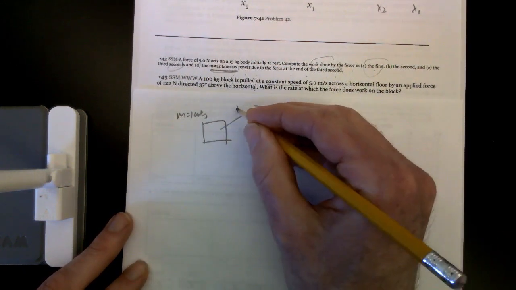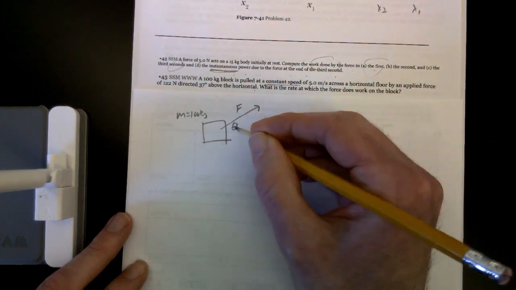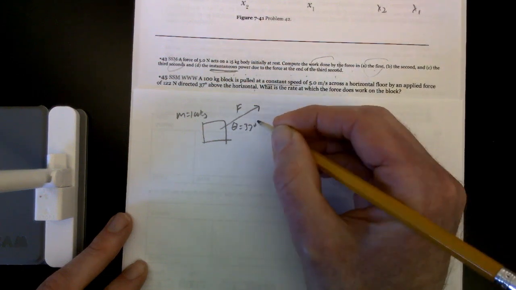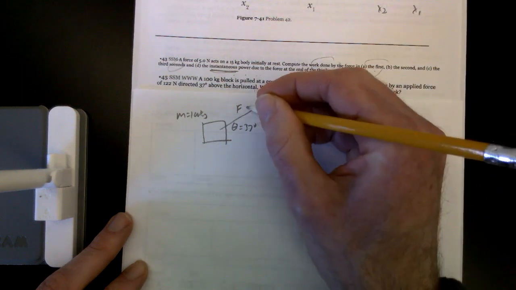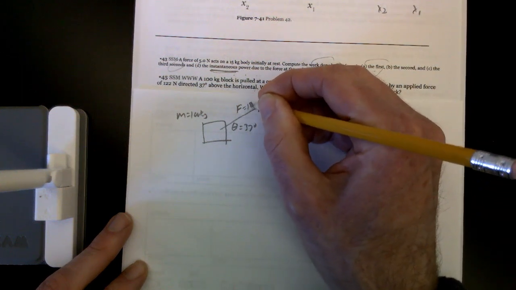So we have a force this way, and we have this angle, which is 37 degrees. The force is 122 newtons.